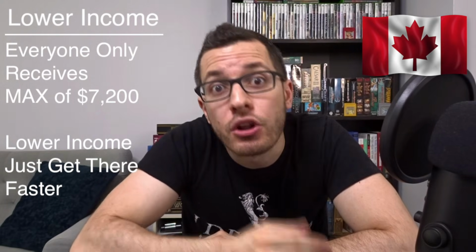This is important. This additional grant money for low-income families does not increase your lifetime total. Everyone can only receive a maximum of $7,200 in grants, but lower-income families can reach this maximum a little bit faster. Another program to help low-income families save for post-secondary education is the Canada Learning Bond, or CLB.